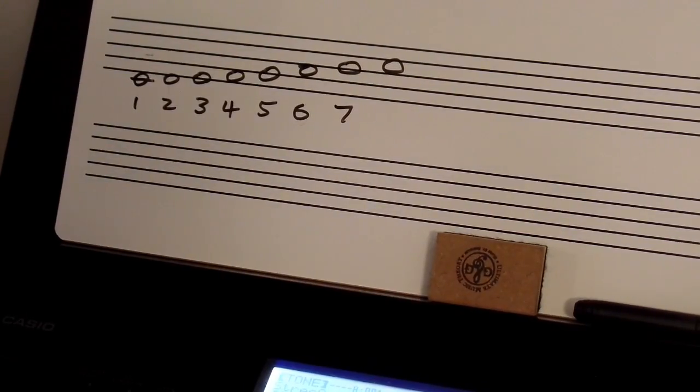There's a rather dramatic chord progression that is the flat 6, flat 7, 1. It's kind of a climb up.